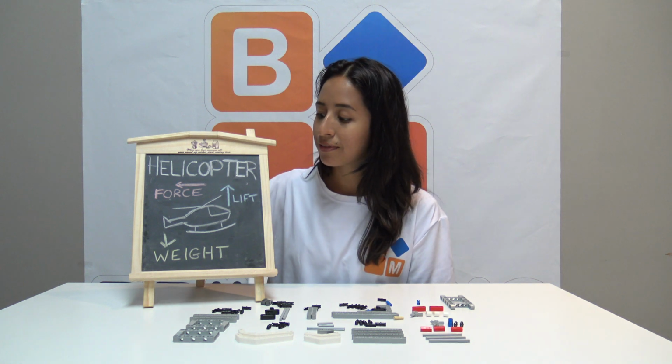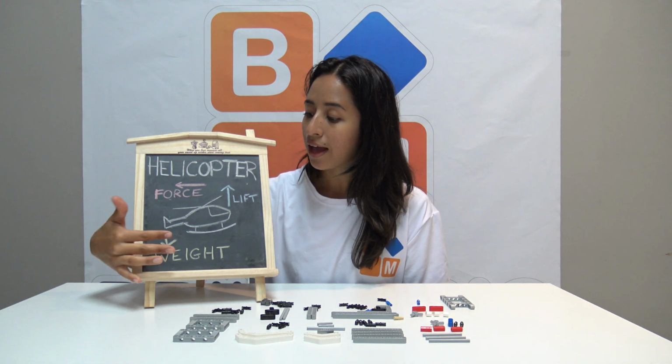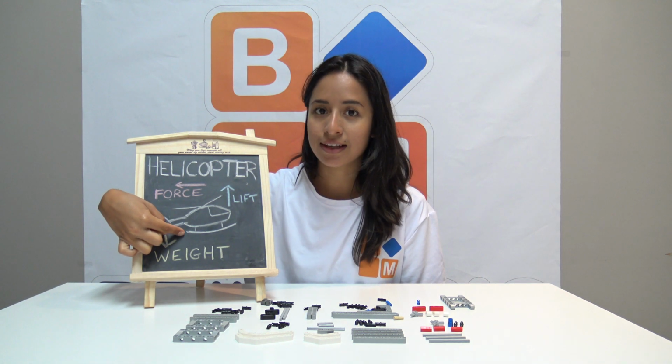Why do you think we need landing skids? Helicopters are not like airplanes. If you've ever been on an airplane, you know that airplanes need a long runway before they can lift off or descend back to the ground. But a helicopter doesn't need a runway. It can safely lift off and land back on the ground without the need for a runway, as long as you have the landing skids for the helicopter.